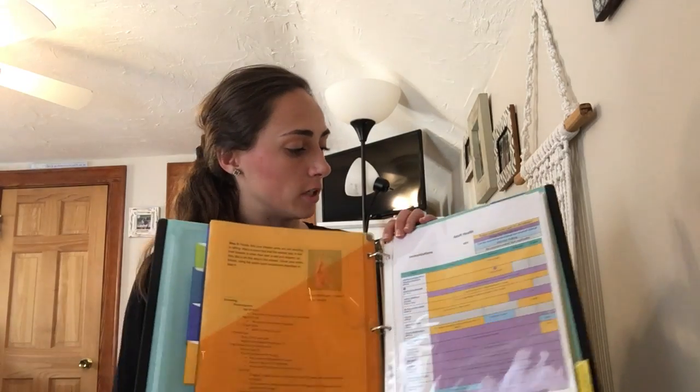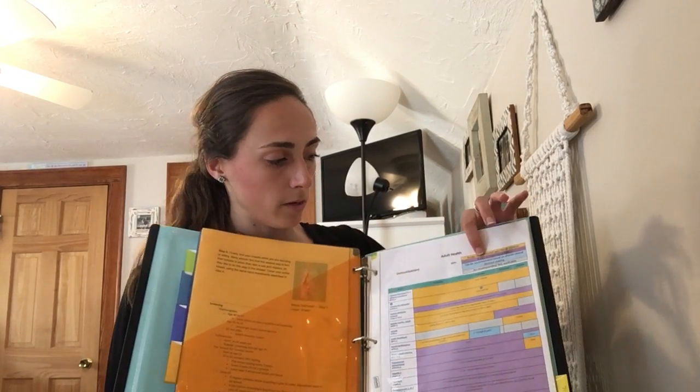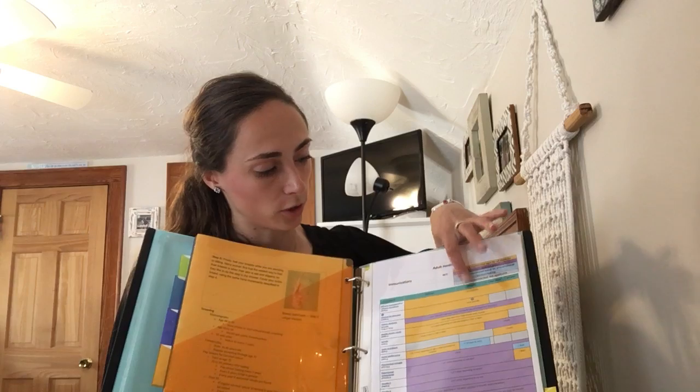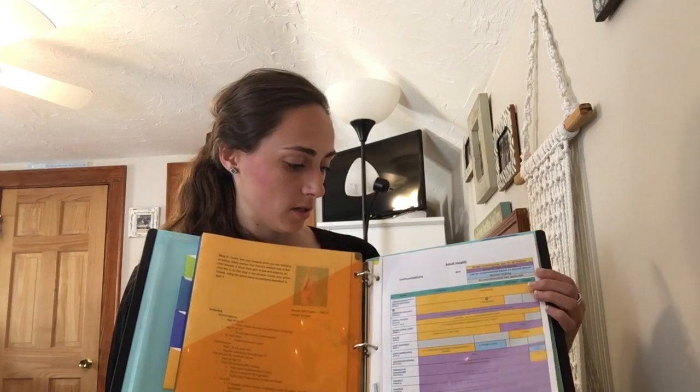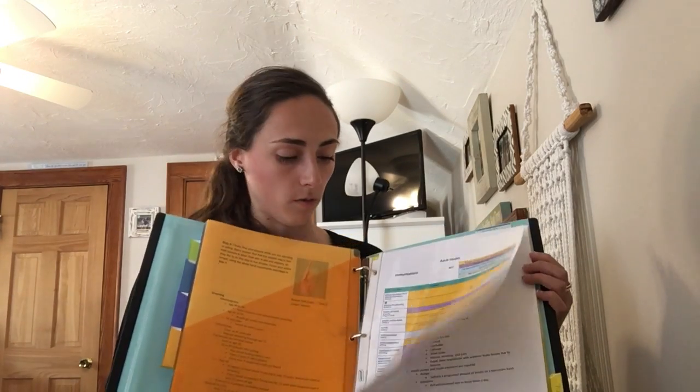Then this is just the general adult immunization chart. Same key over here. So the orange or yellow is the age that they should be getting it, and if they need to do any catch-up schedules as well.